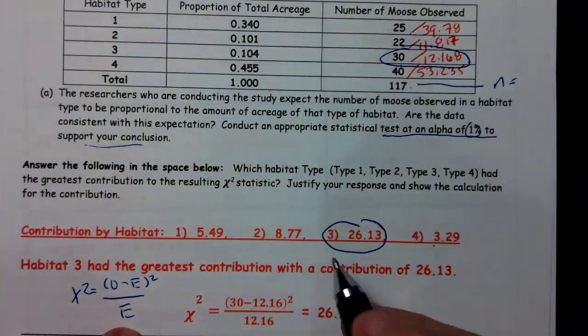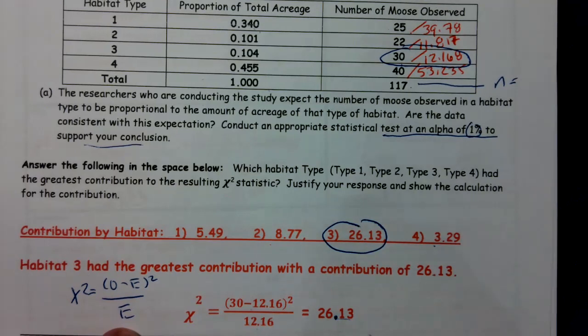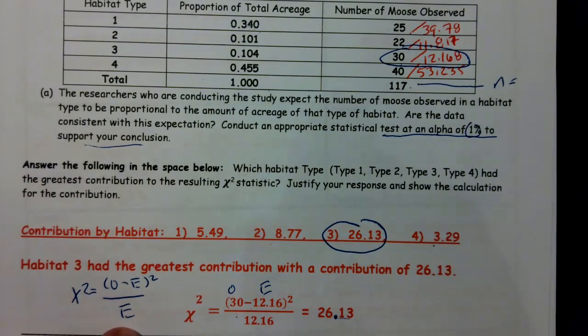All right, so that's where that value came from. That was our observed. This was our expected. This was our expected. And this was for habitat 3. I hope that helped, and I sure hope to see you on the next one.